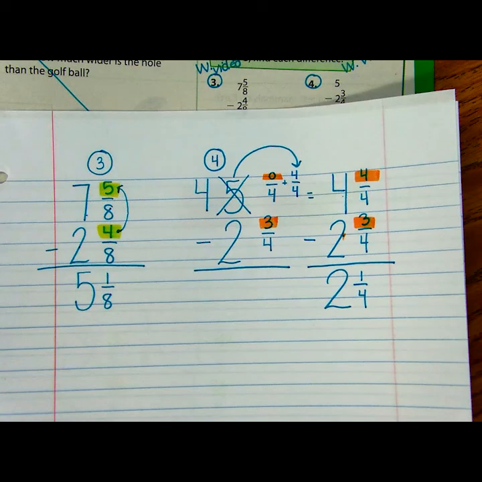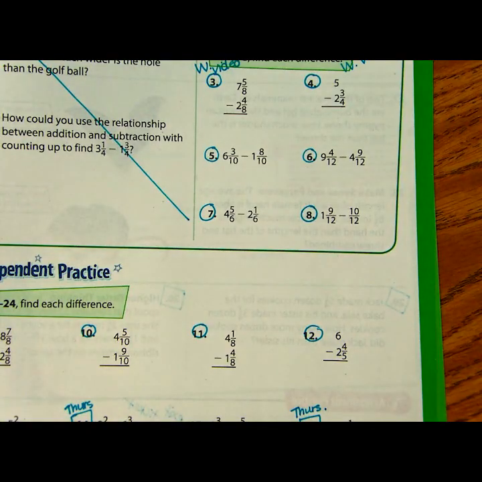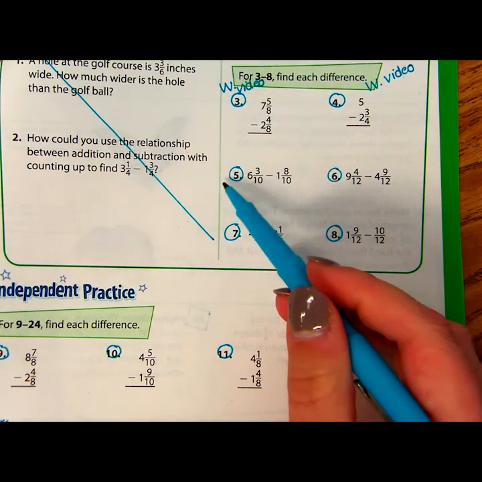Okay, you guys have some independent practice. We'll go over these in our math meeting. If you have any questions, please let me know. You're doing problems 5 through 12.